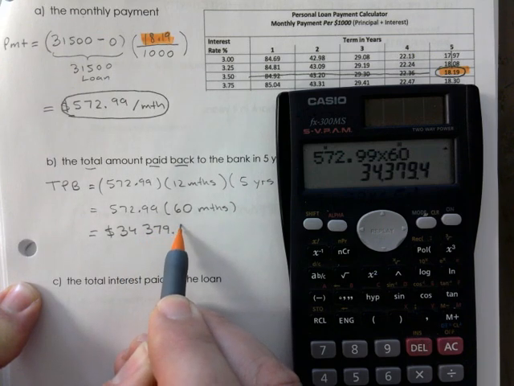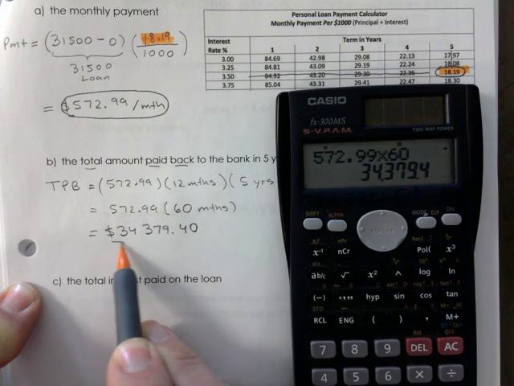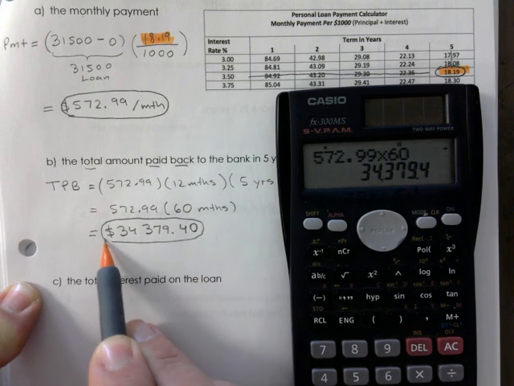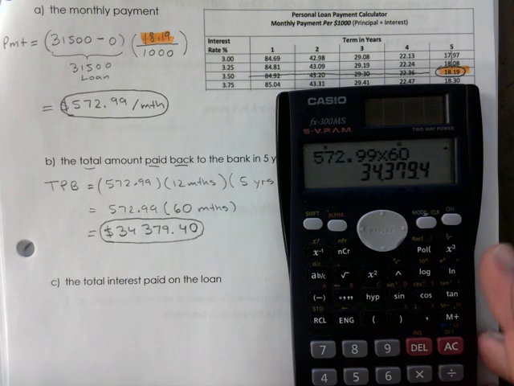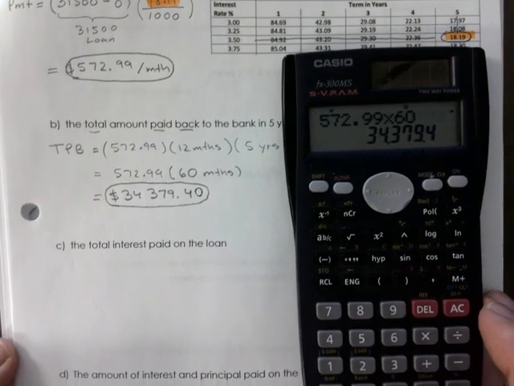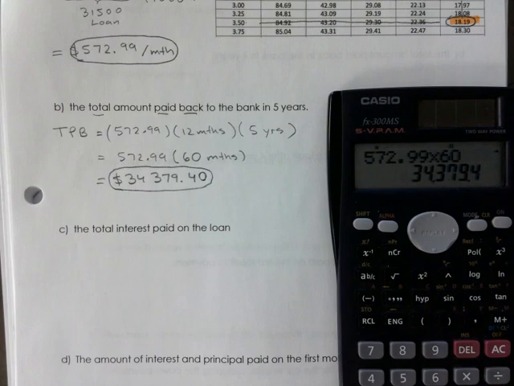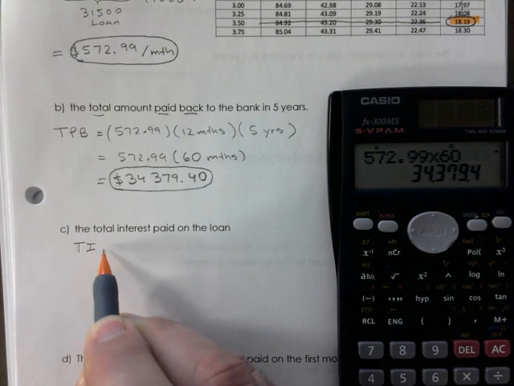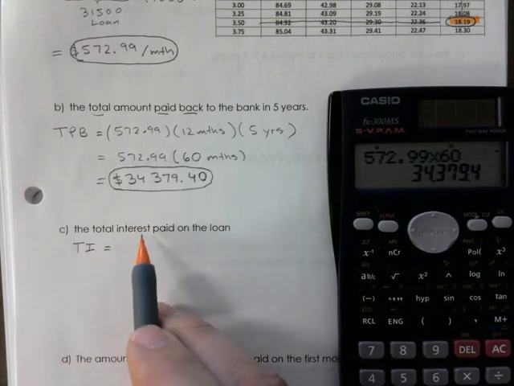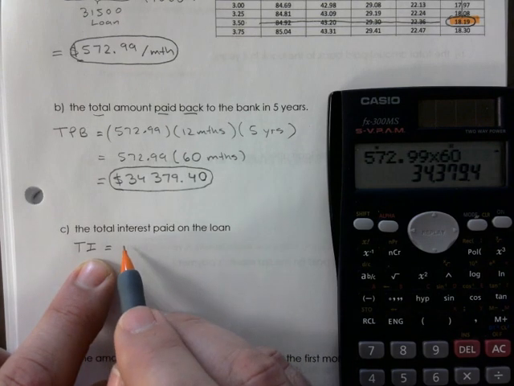34,379.40. You need to make sure we add the 0, right? This is how much you paid the bank after you're said and done. Now you know why they make money, right? Total interest paid for the loan. There are two ways we call total interest: finance charge or the cost of borrowing. Okay? I will do this exactly the same way again.